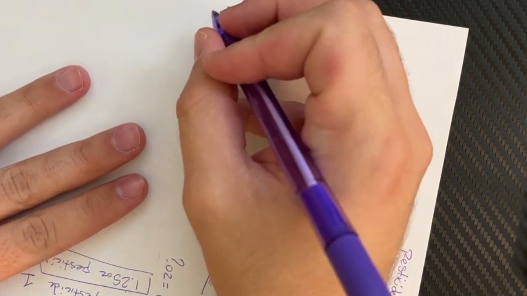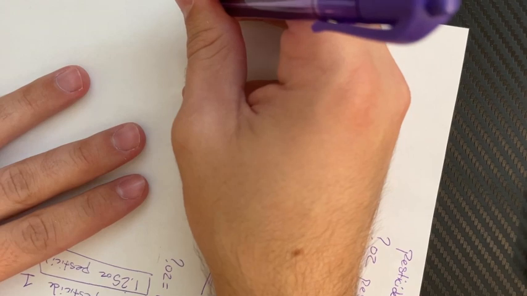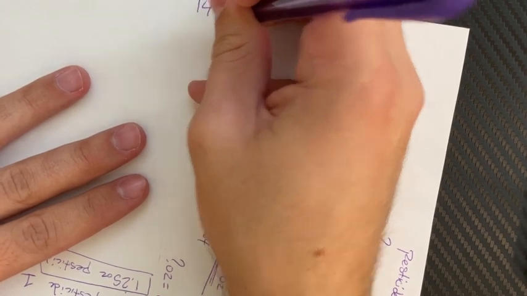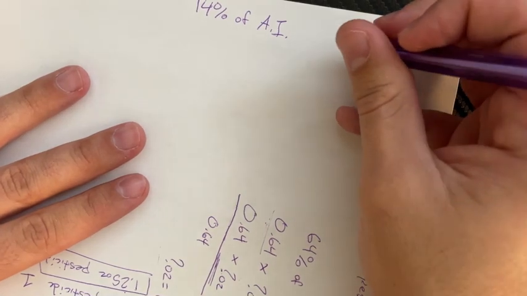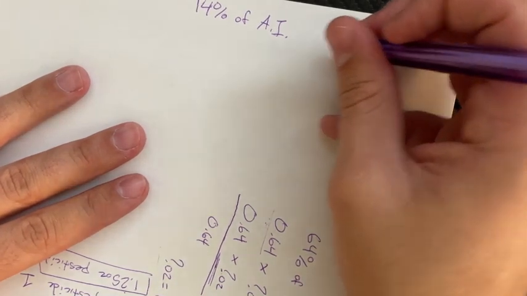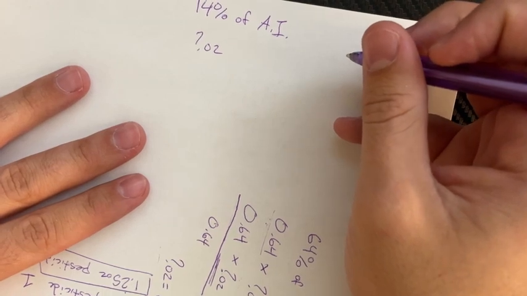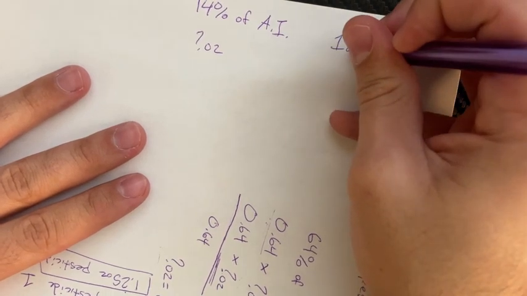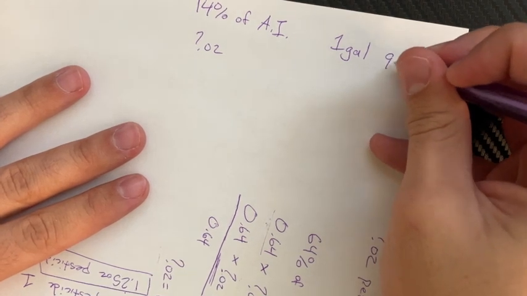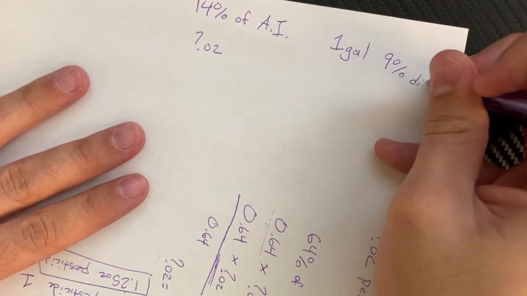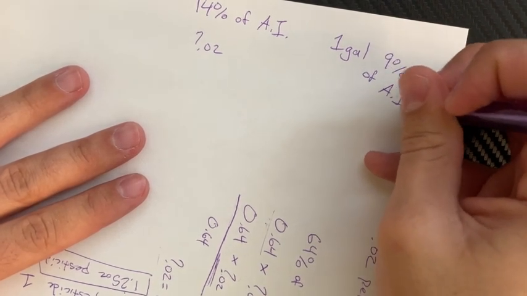You have pesticide A has a 14% dilution of active ingredient. How many ounces of pesticide do you need to add to make a 1 gallon mixture with a 9% dilution of active ingredient?